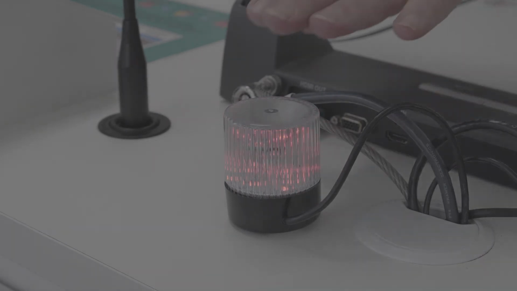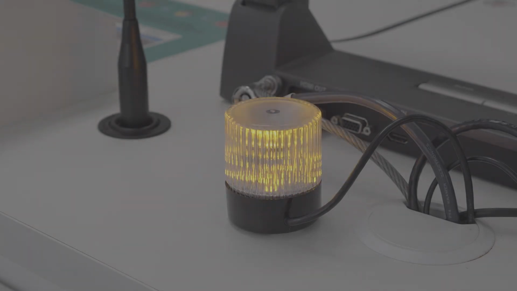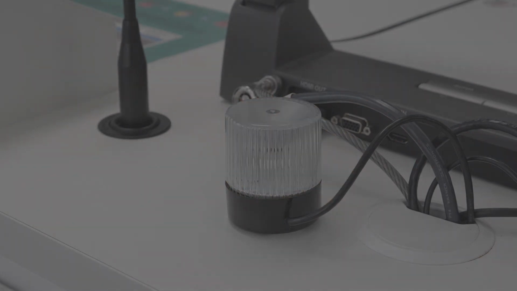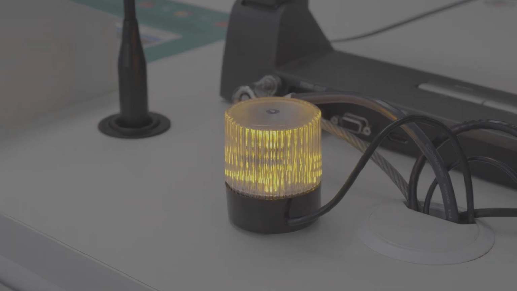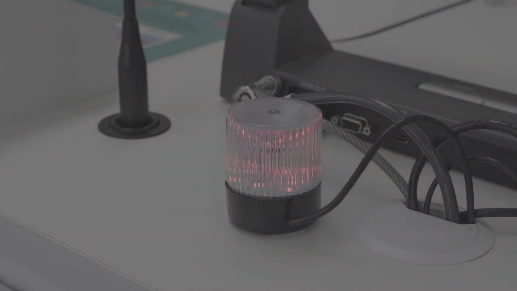You can pause the recording by firmly pressing on the indicator light once. The light will flash yellow, indicating that the recording has been paused. To resume recording, firmly press the indicator light again. The light will then turn red, to indicate that the recording is continuing.